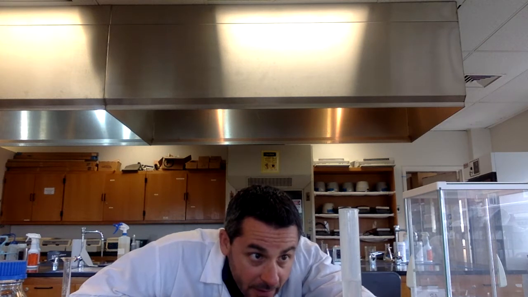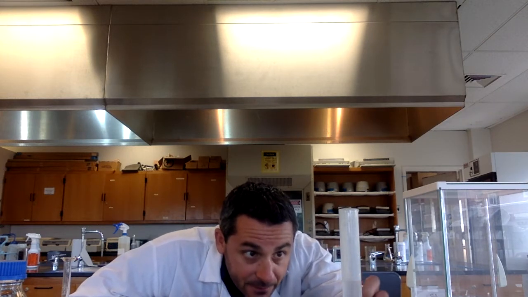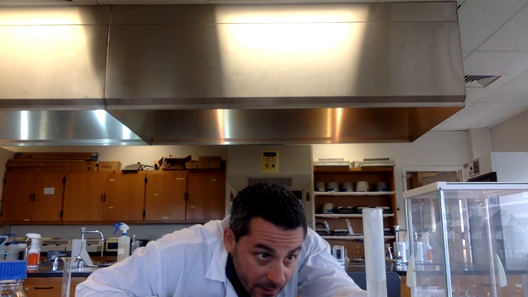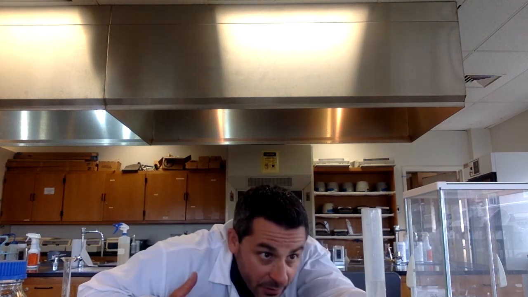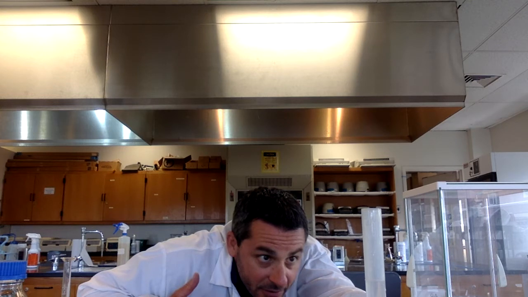This graduated cylinder goes up to 100 milliliters, and the little graduated marks are each a milliliter. This one is in between 59 and 60. Now I can estimate that decimal place, within reason. It's a little bit closer to 59, so 59.3 milliliters is the volume.